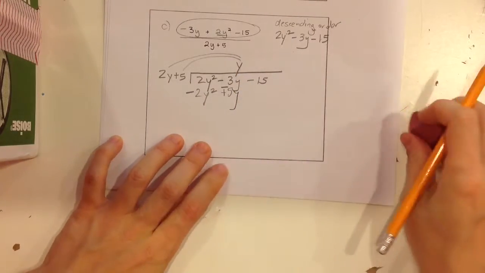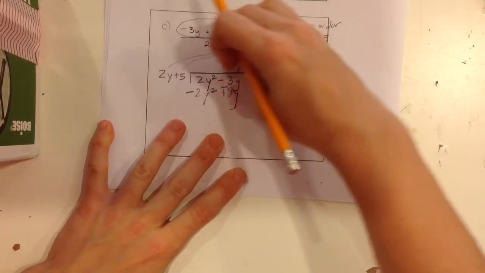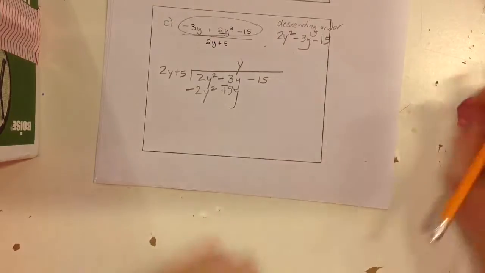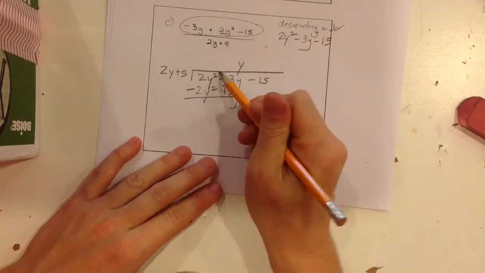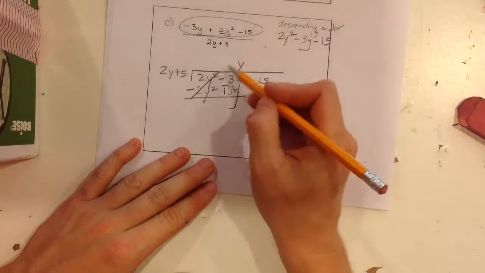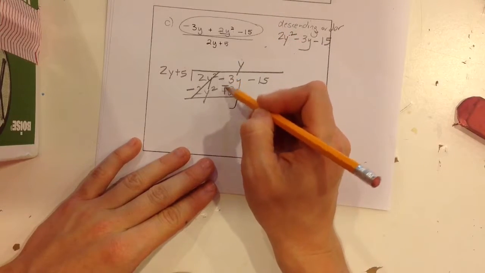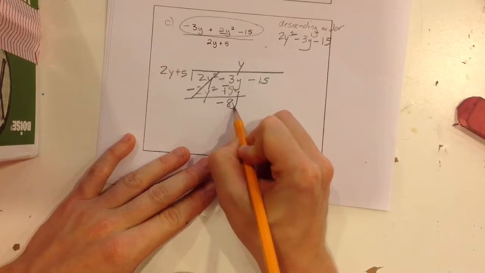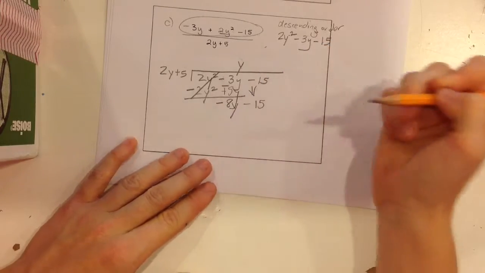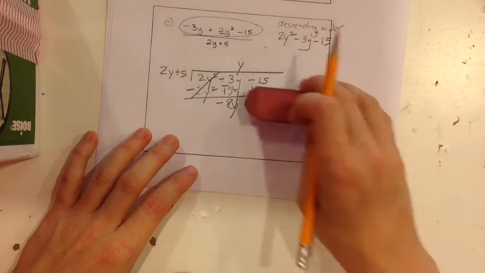a negative 5y. And remember, your leading term will always cancel out when you subtract down. So when I subtract down, the 2y squared minus the 2y squared cancels. I have the same sign, so I'm going to add and keep the sign and get a negative 8y. And I'm going to bring down the minus 15. Okay? I'm going to ask myself the same thing.